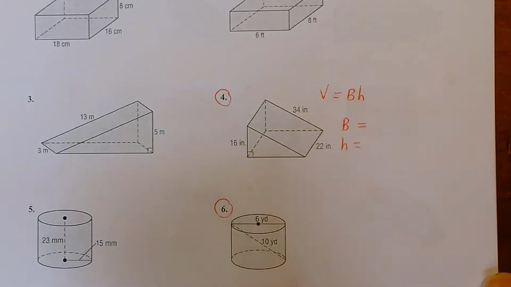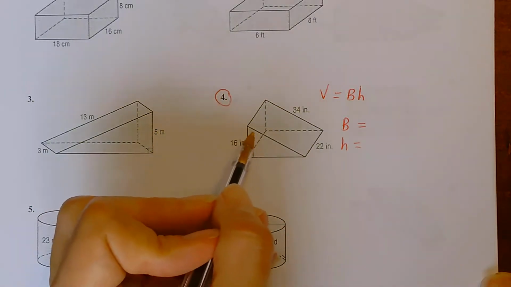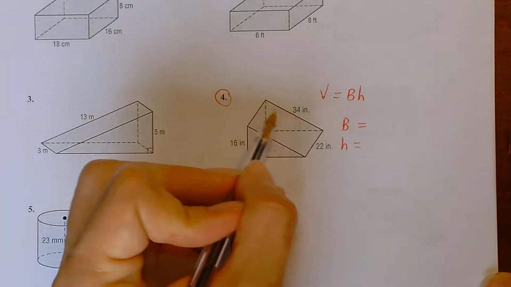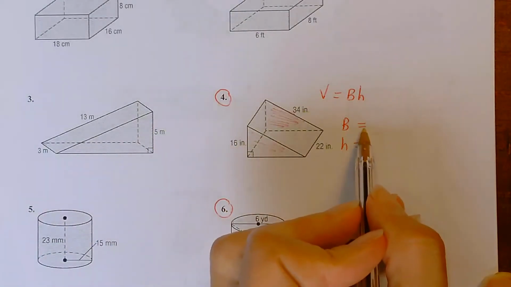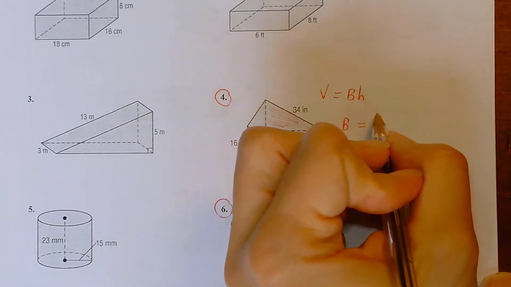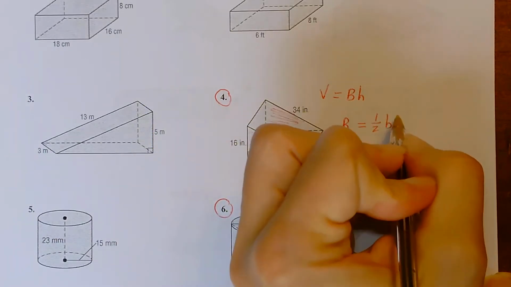So you're looking for the parallel congruent bases that are not necessarily rectangles. They're not rectangles if the bases are triangles. So your bases are going to be these right here. They are triangles. And so to find the area of the base, we're going to have to do 1/2 base times height because they're triangles.